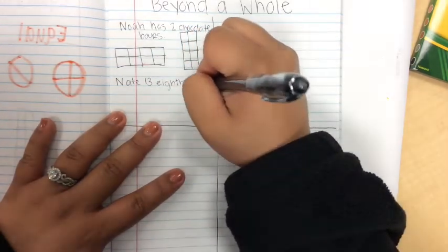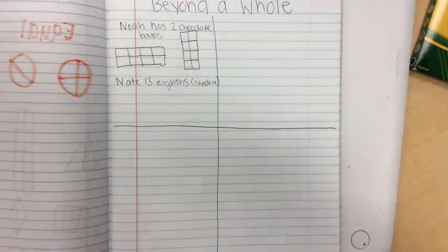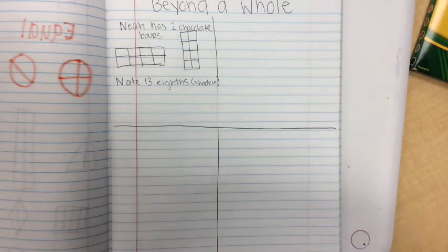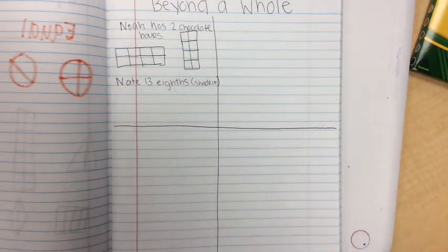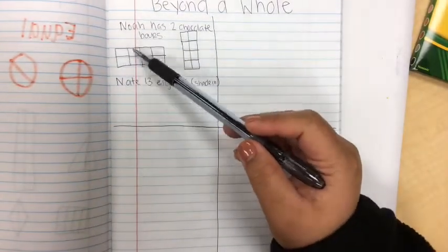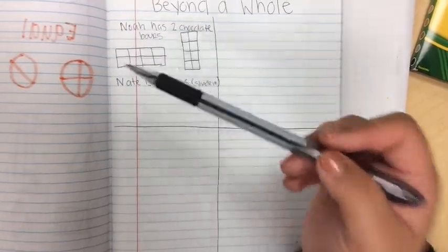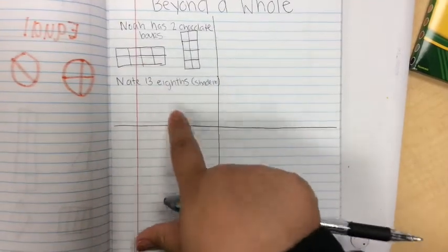And to represent that, we're going to shade in. Now, when I say 13 eighths, what do you think I mean? When I say 13 eighths. Denise, what do you think? 13 pieces of chocolate. Yes, 13 pieces of the chocolate bars. Now, each part of the chocolate bar is an eighth. Why? Because there are 8 equal parts. So, Noah ate 13 eighths.